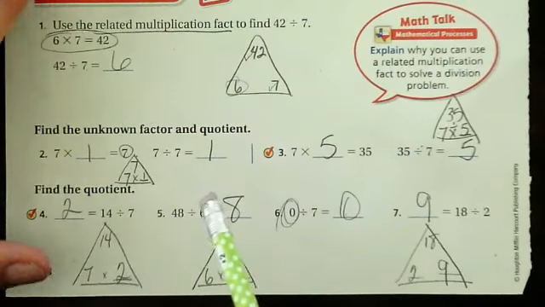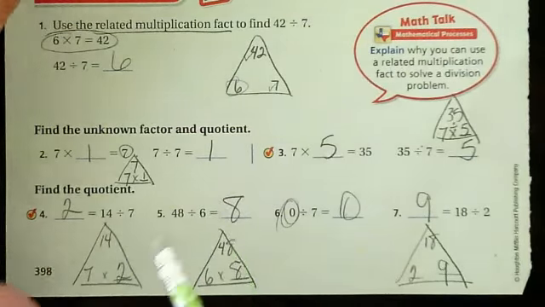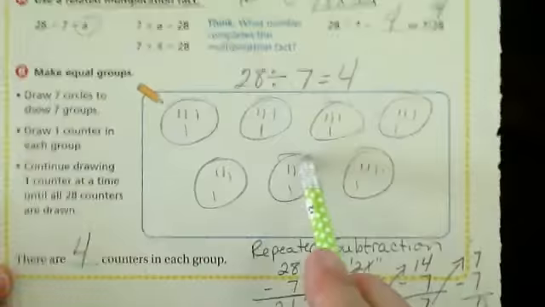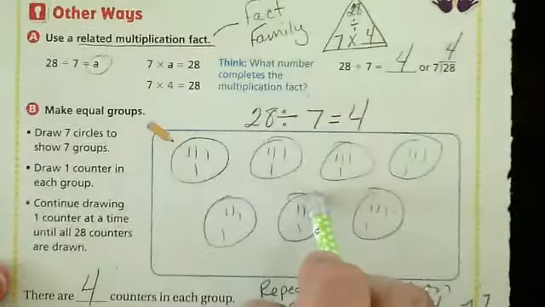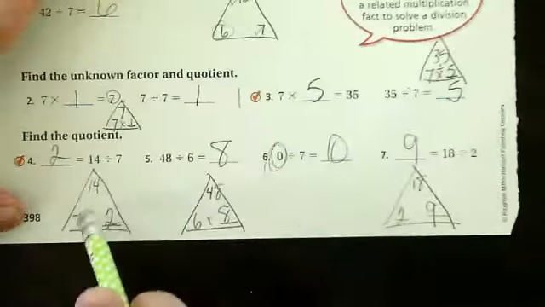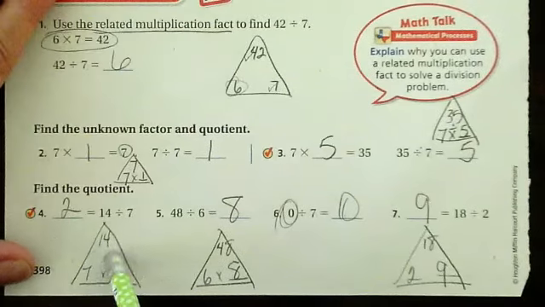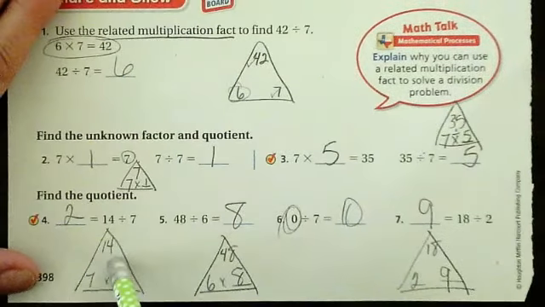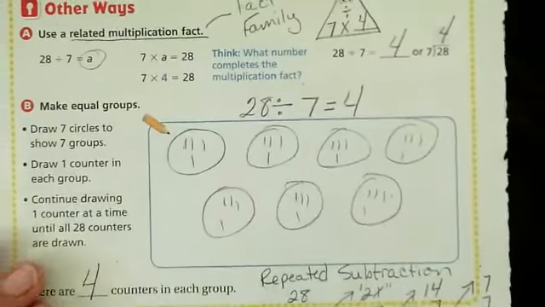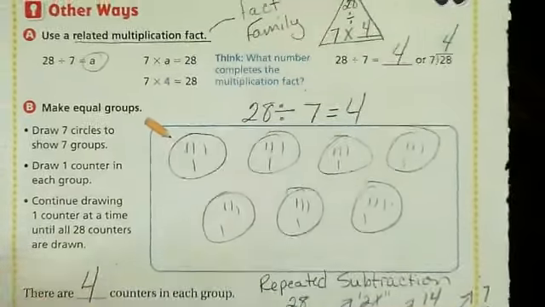If you used an array, or if you used repeated subtraction, or if you used grouping like here, all of those are great ways to do this. So just because I got my answer using fact families doesn't mean that you have to use it. You can use whichever one of our strategies works best for you. As long as you're showing your work, I am a happy teacher.